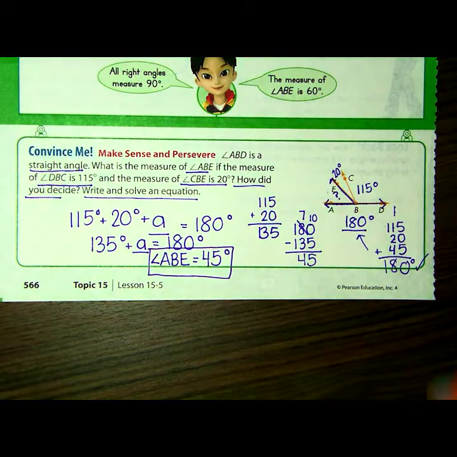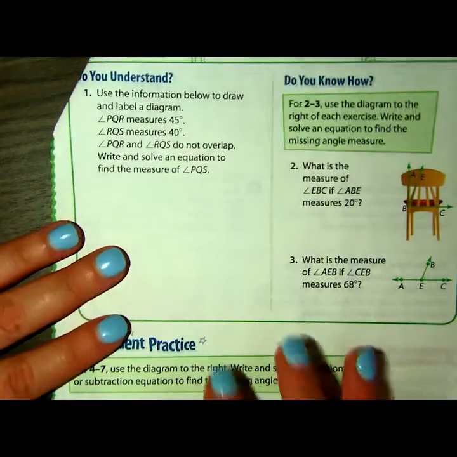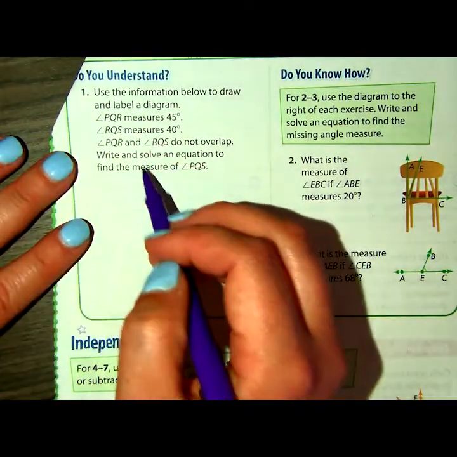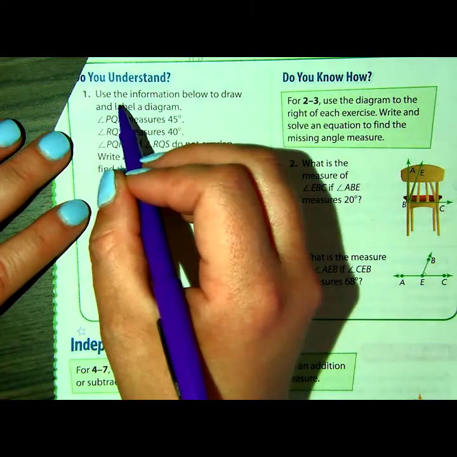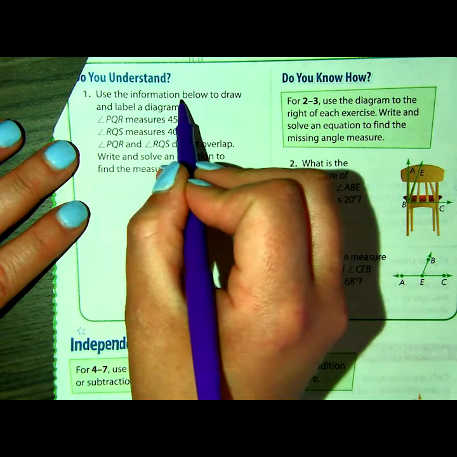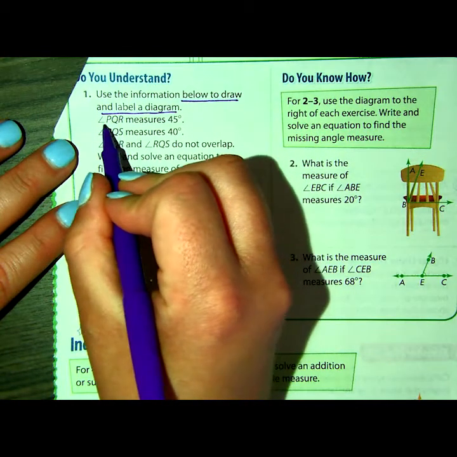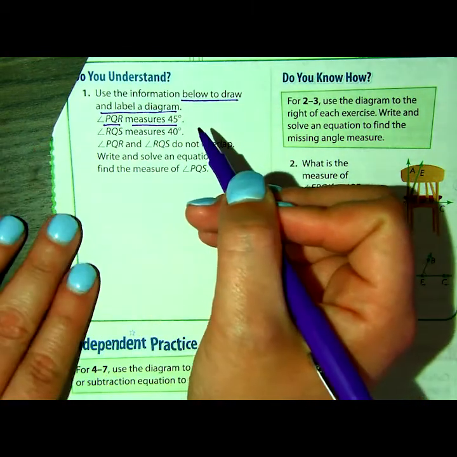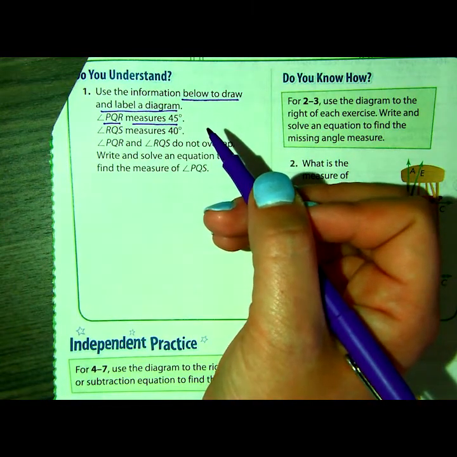Okay, let's try a couple more back here. So now they're just going to give us a description, and we have to be very, very careful readers to figure out what it is that we are drawing. So really pay attention as I'm reading this aloud. Use the information below to draw and label a diagram. All right, angle PQR measures 45 degrees.